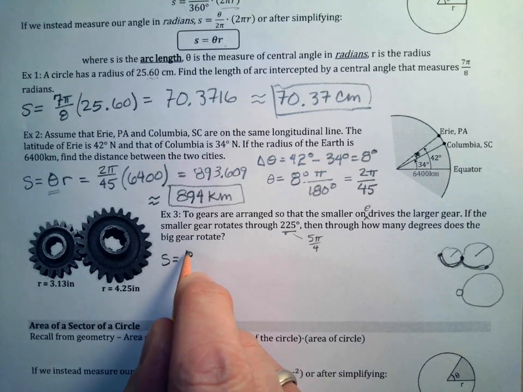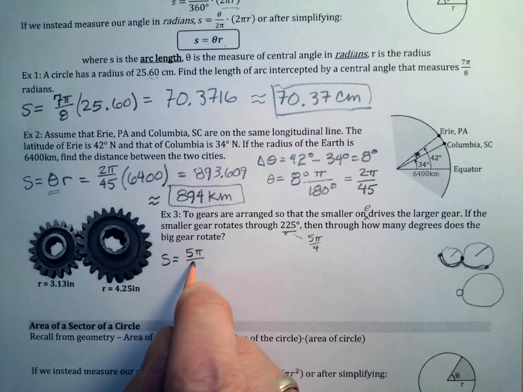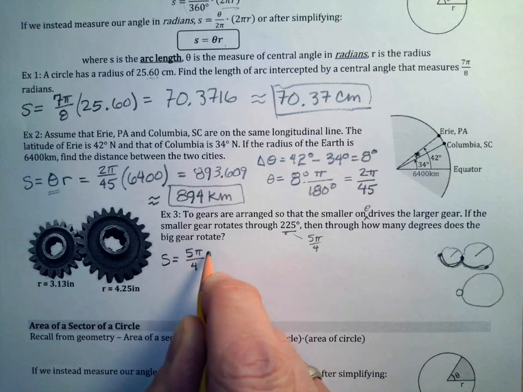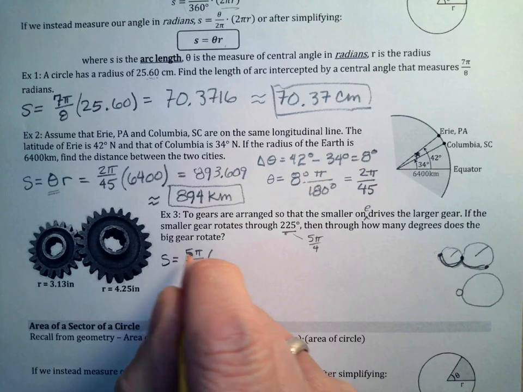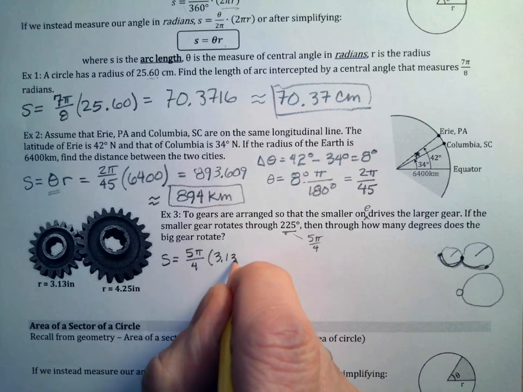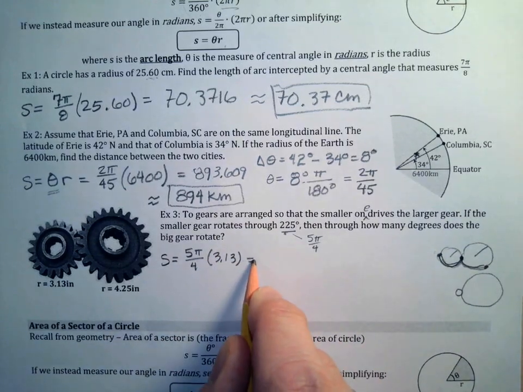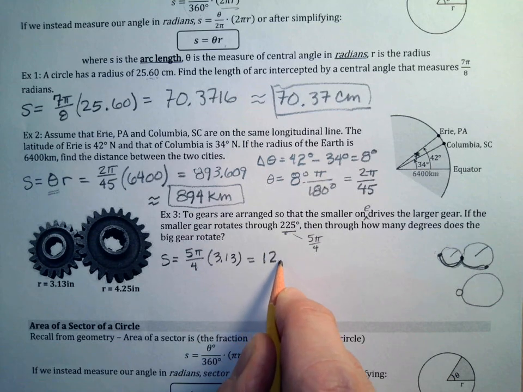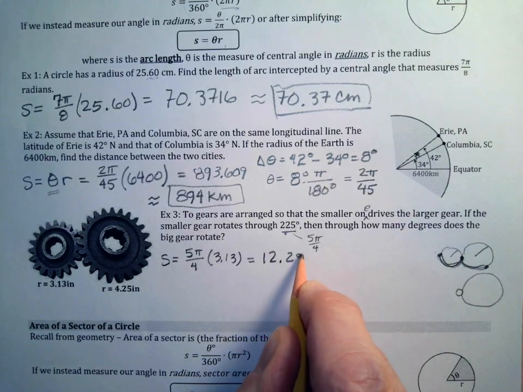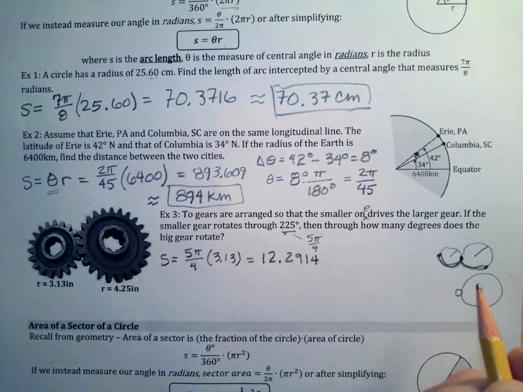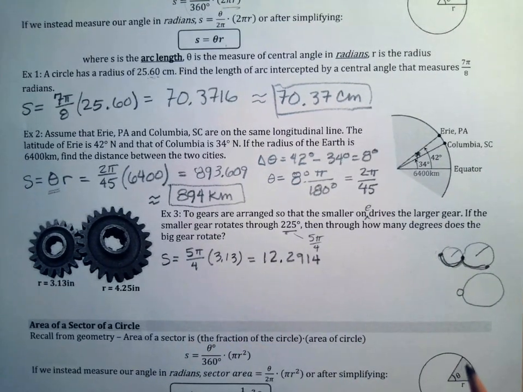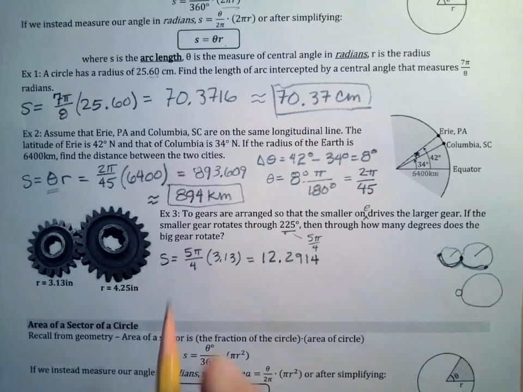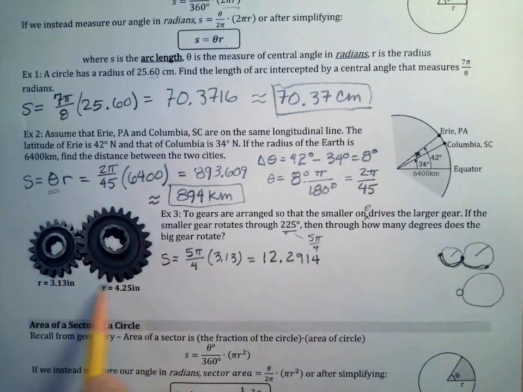So that's 5 pi over 4 times its radius of 3.13, and I'm going to leave quite a few decimal points: 12.2914, when we multiply this together. That's the arc length, and it's the arc length for the big one too.